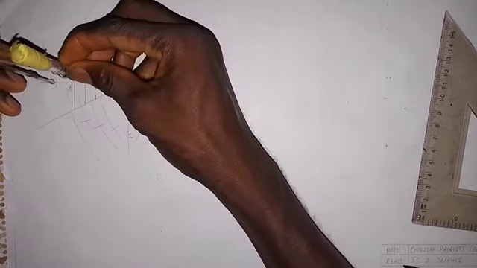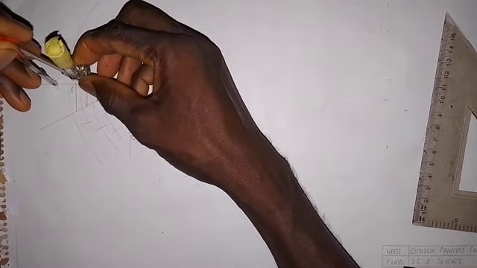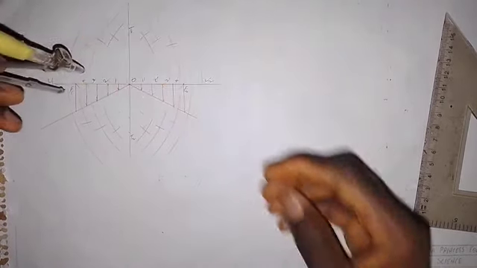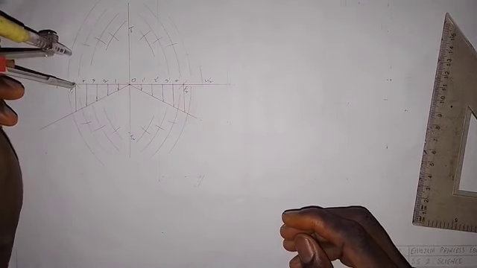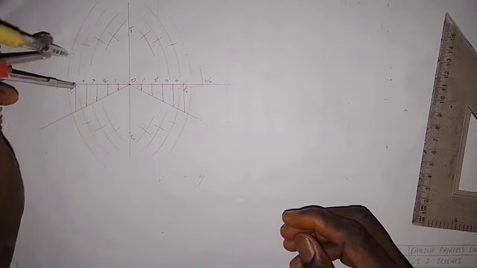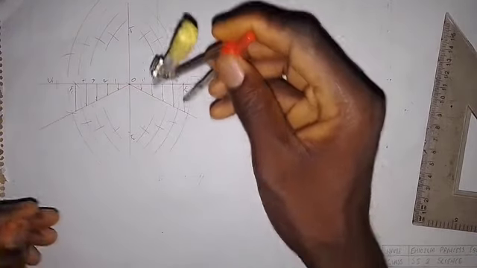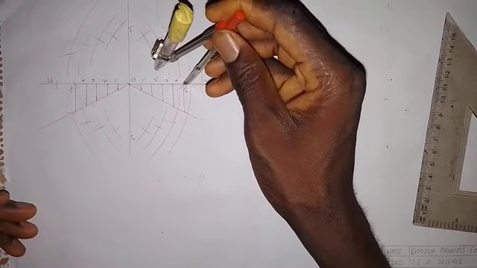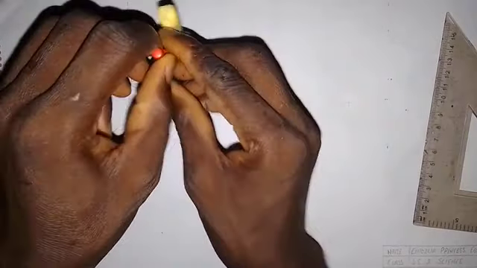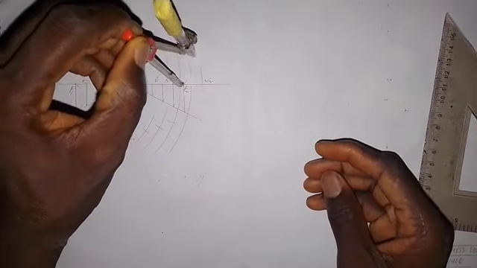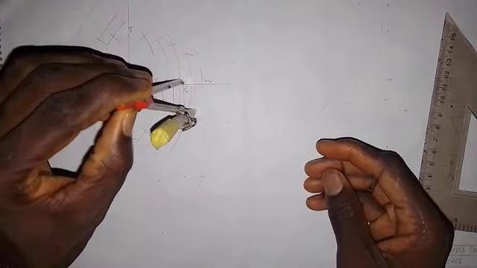Then we take it back to V1 and extend it to 4 here on the left side. So raise it up, put it at F1, and make an arc on the fourth arc up and on the fourth arc down. Then we take it to F2 here, and make an arc on the fourth arc up and on the fourth arc down.